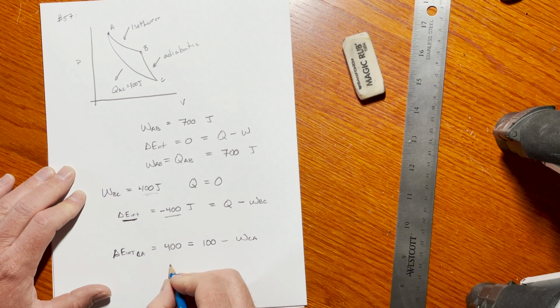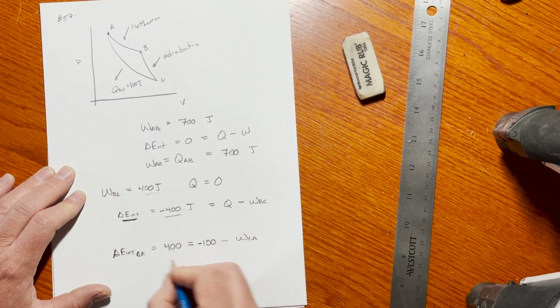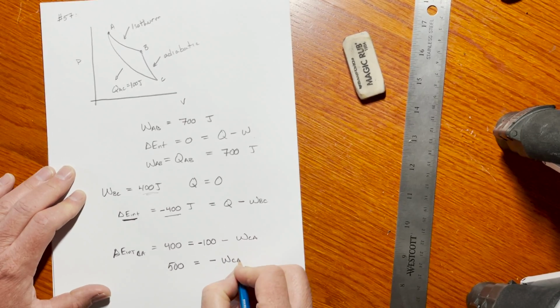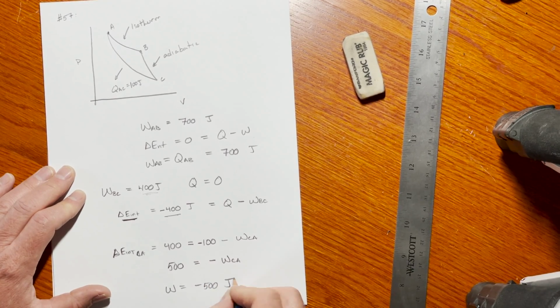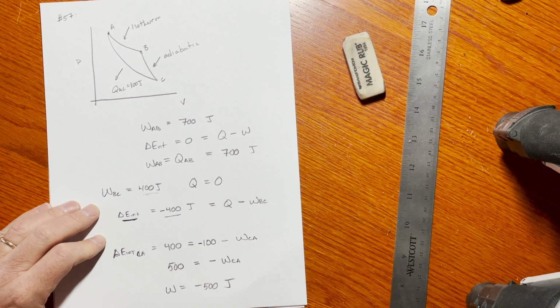So this is going to be, and this heat is negative because it's leaving the system, so that's going to be 500. That's equal to minus W_CA, and so the work is going to be negative 500 joules, and that's negative because it's work done on the gas as it's compressed.